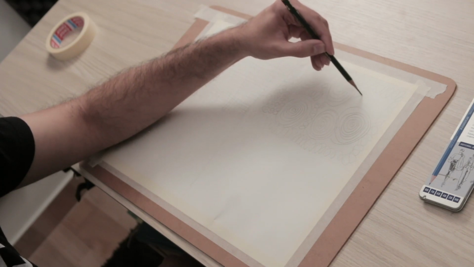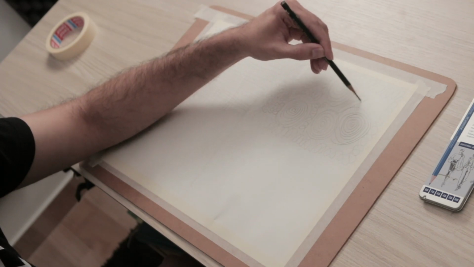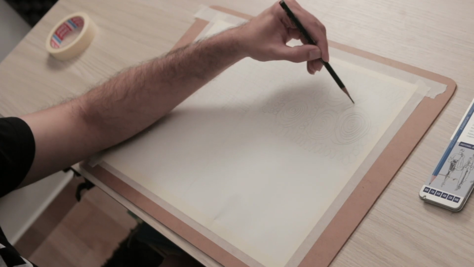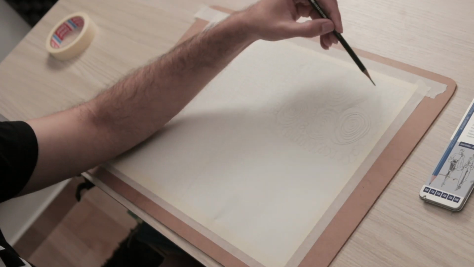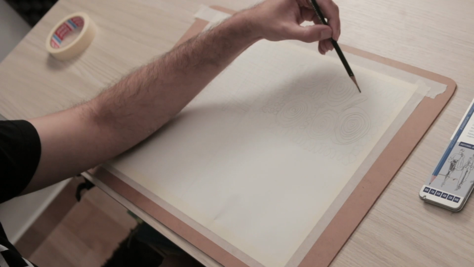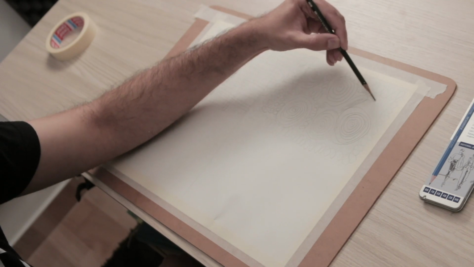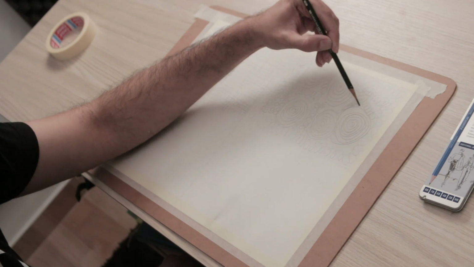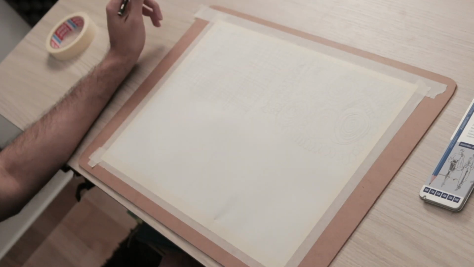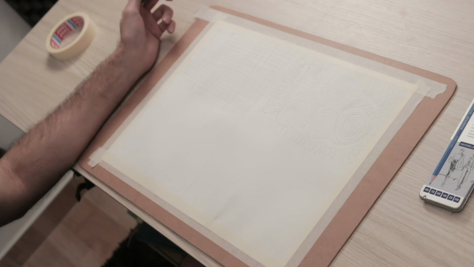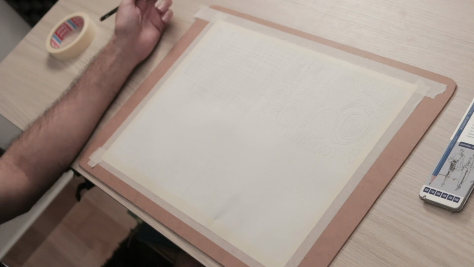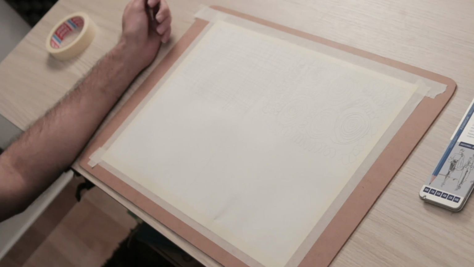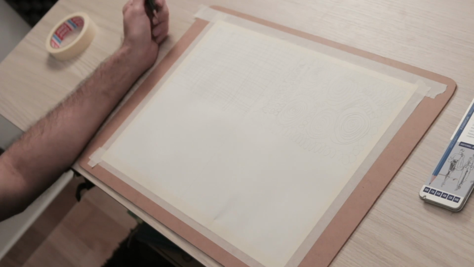We can try to go backwards from periphery to center. We can also go like this. And there you are. Okay, we have a spiral square over here.